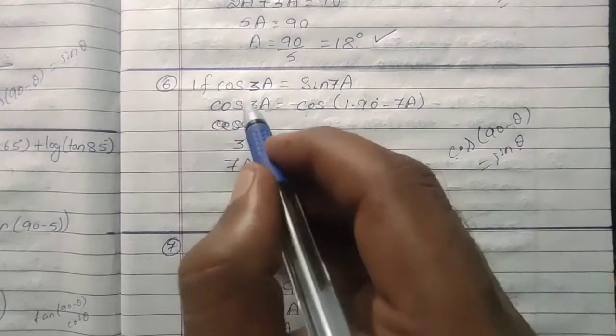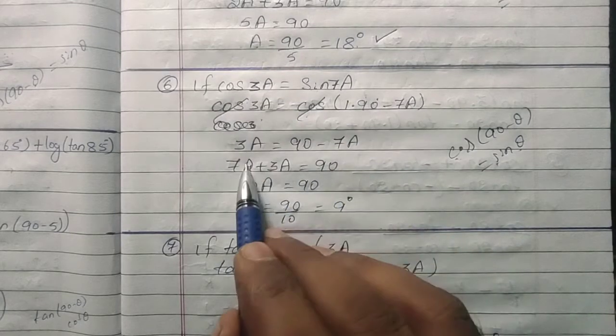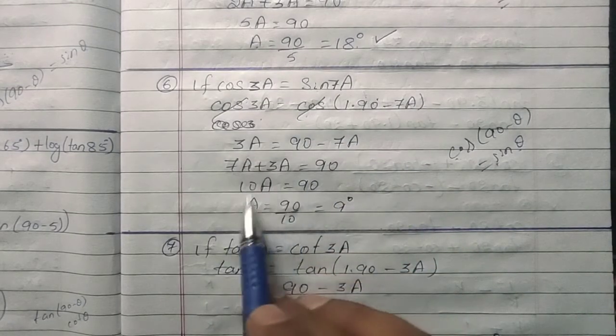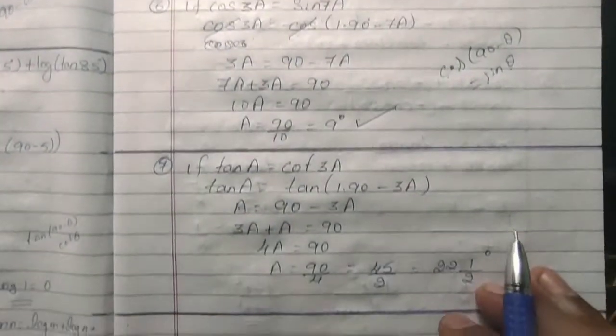So both side cos get cancelled. 3a equals 90 minus 7a. Transpose means plus 7a. So 7 plus 3, 10a equals 90. Then a equals 90 by 10 equals 9.